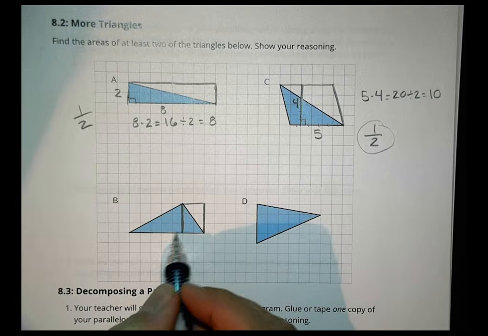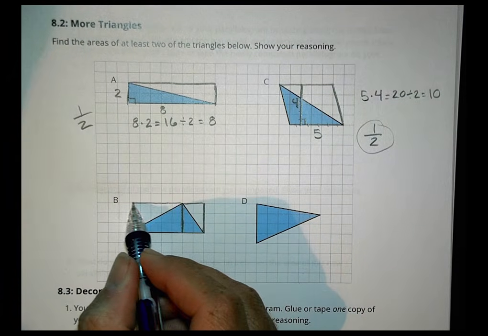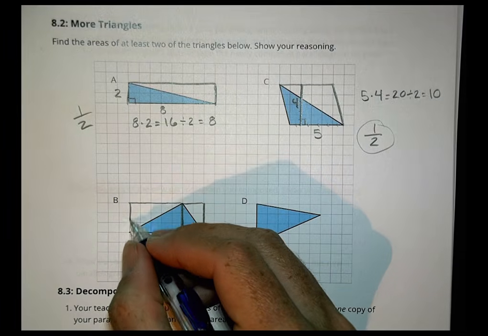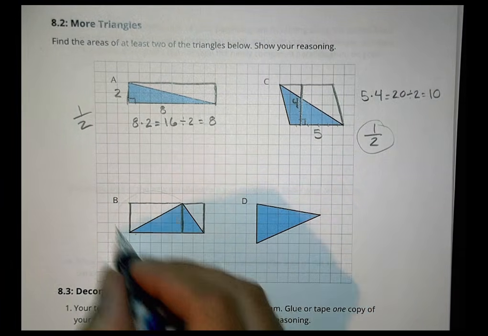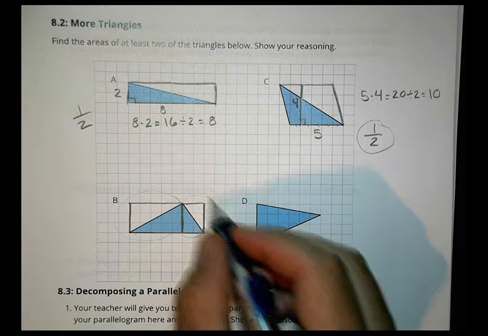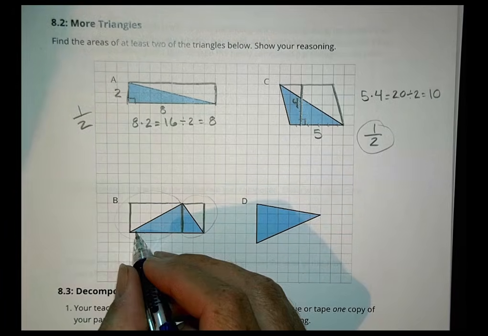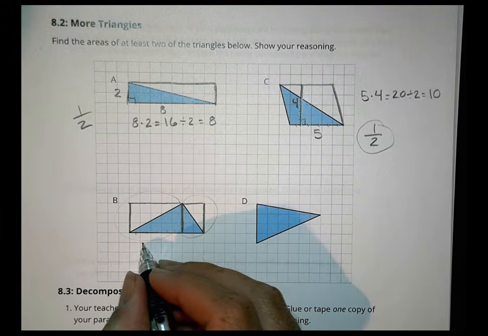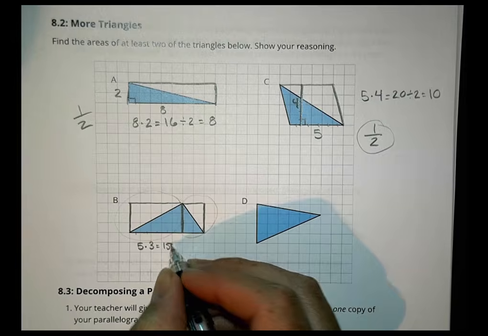This one I go over 1, 2, 3, 4, 5, so I can come over 1, 2, 3, 4, 5, and draw a line there. Alright, so I have one rectangle here and one rectangle there. The area of this rectangle would be a base of 1, 2, 3, 4, 5 times a height of 3, which is 15.